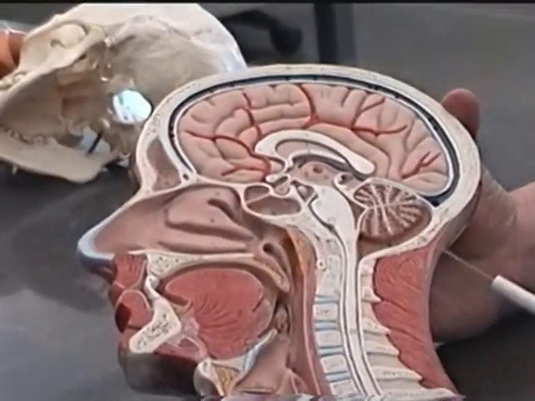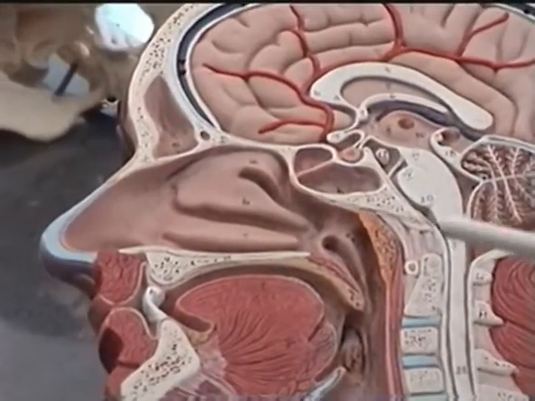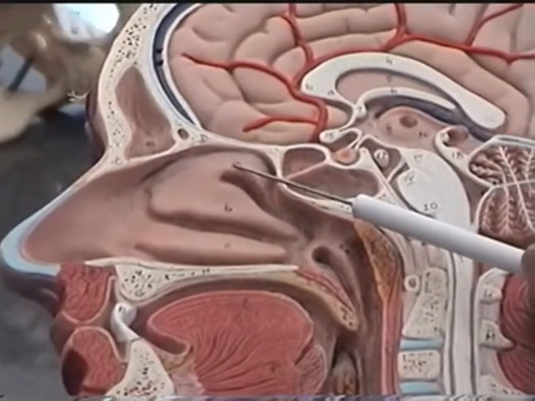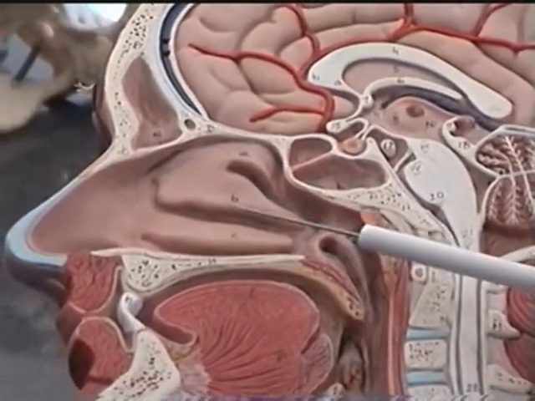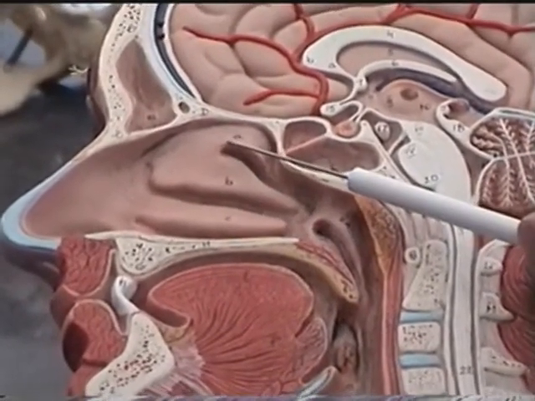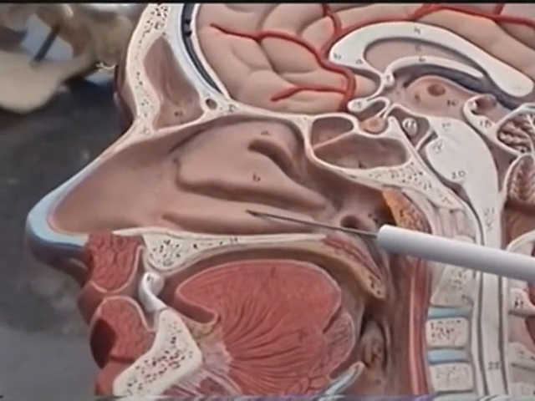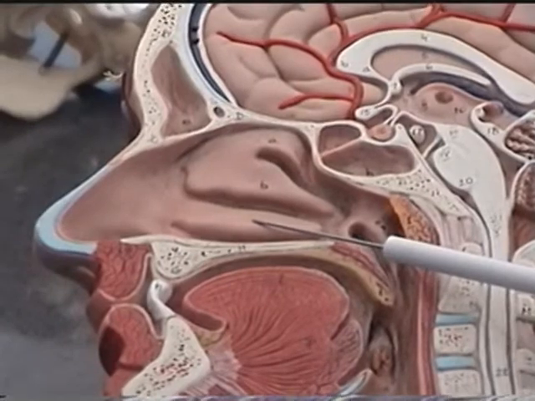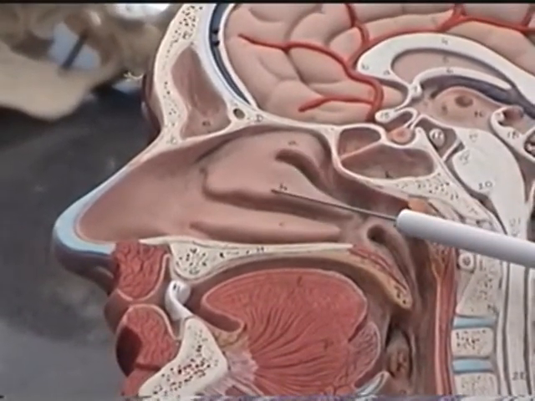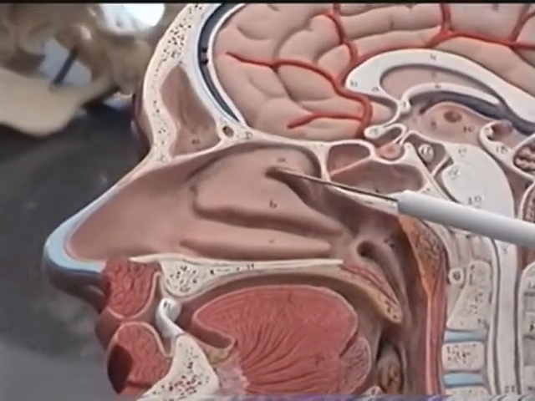So another way to see the folds we were just referring to in the nose is to look at a model that's been cut mid-sagittally. And what you'll notice is there's a fold here in the nose, a fold here in the nose, and a lower fold in the nose. So this is the superior turbinate, this is the middle turbinate, and this is the inferior turbinate that we were just looking at in the skull. And as you see, it's a folding pattern that increases surface area in our nose, largely for olfactory, our ability to smell.